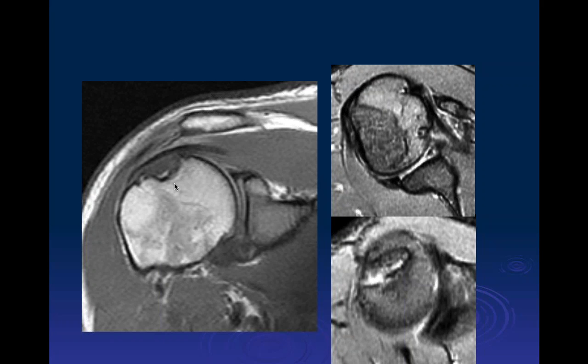Okay. And then you have thickening of the inferior glenohumeral ligament, as well as the inferior labrum is irregular, and there's definitely abnormality within the glenoid as well at the inferior labrum. Yeah, this is the patient, and we have an anterior labral tear as well.